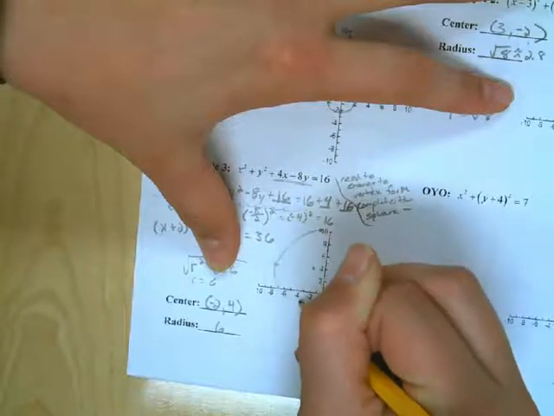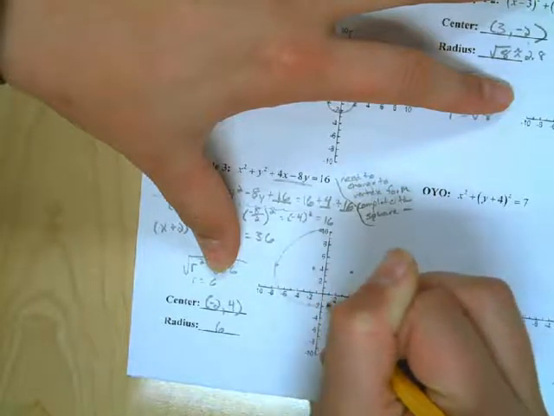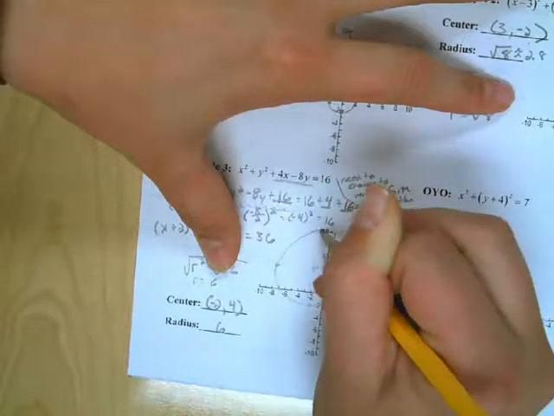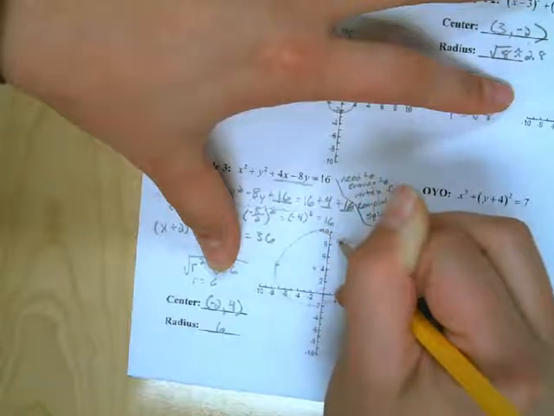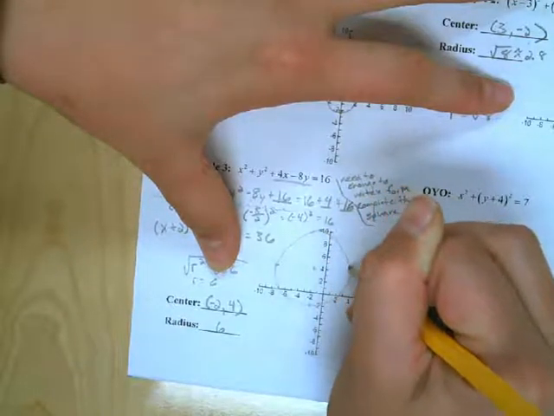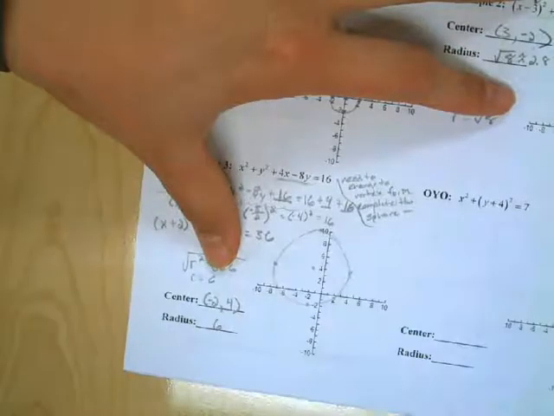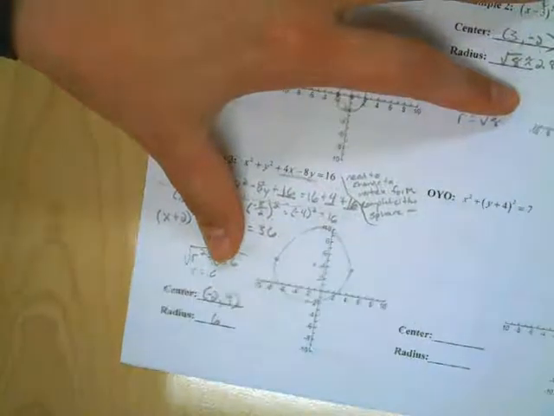Hopefully somewhat, almost, kind of, maybe pretty. Sometimes they're going to look like eggs, not X's. I hope it doesn't look like an X. Sometimes they might look like eggs or something along those lines, but as long as it's relatively close, like that one looks like an egg. But I'm okay with that. It looks like I tried to make a circle, and that's the important part.